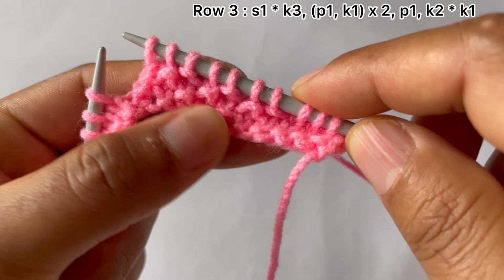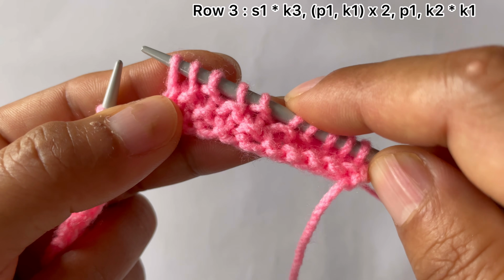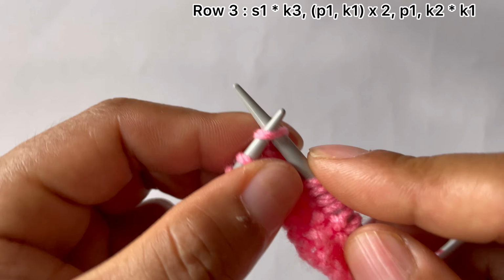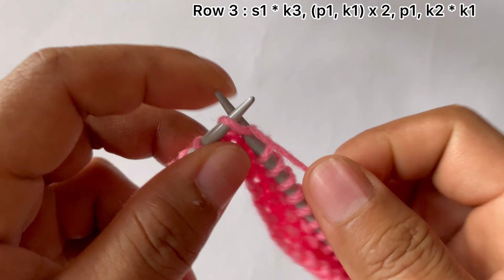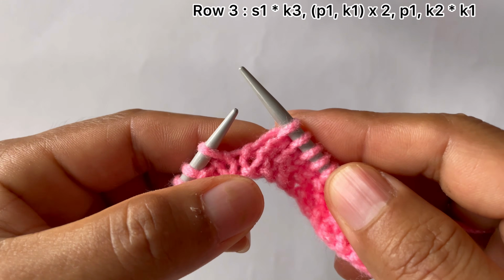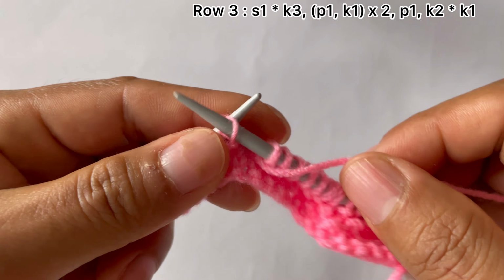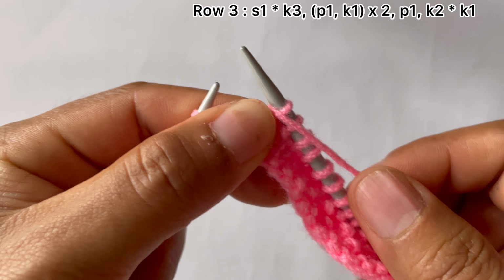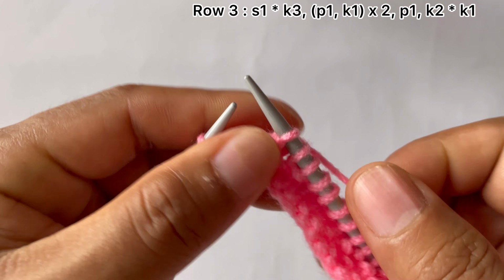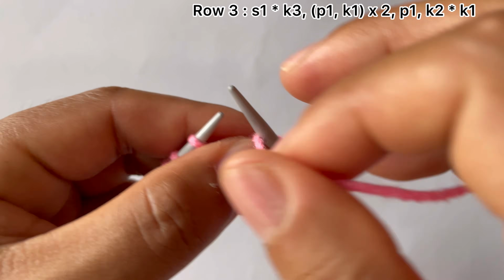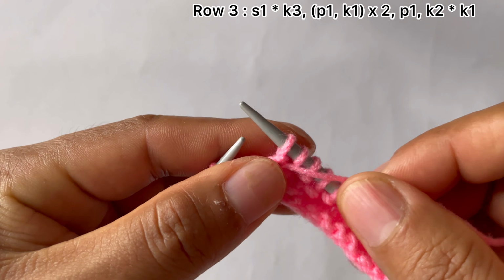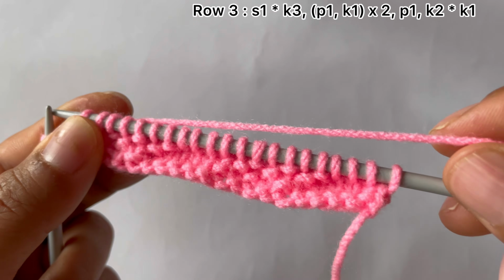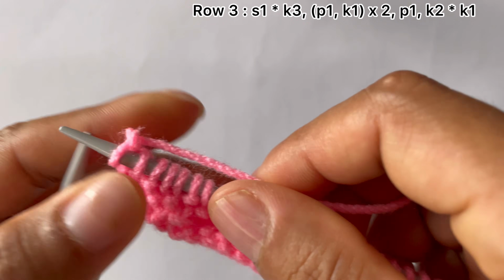Knit 3, purl 1, knit 1 two times, purl 1, knit 1, purl 1, knit 1 two and then purl 1, knit 2. Repeat that again. Knit 3, purl 1, knit 1 two times, purl 1, knit 1, purl 1, knit 1 two, purl 1 and then knit 2. Last edge stitch knit.